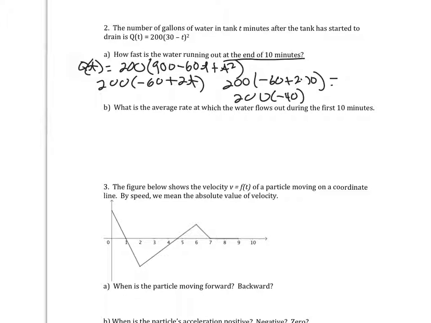And that's going to give us a rate of negative 8,000. And we're told that it's going to be in gallons per minute.